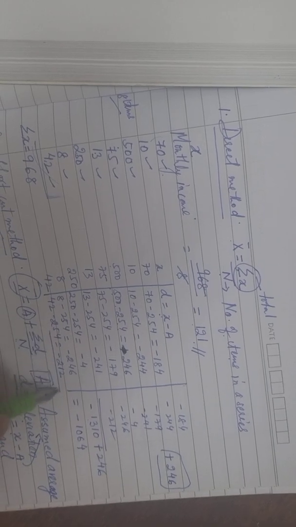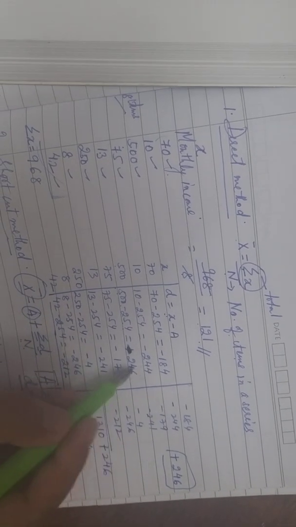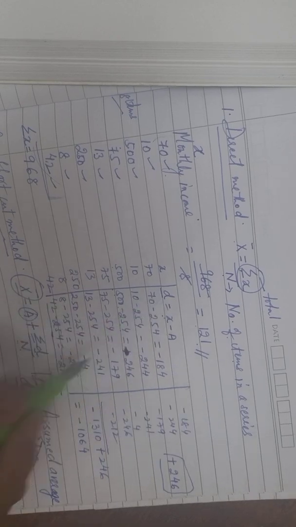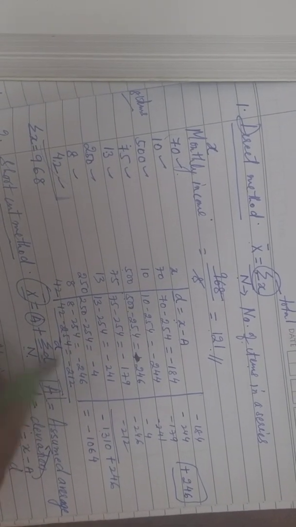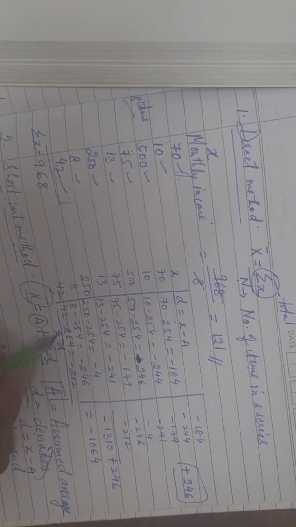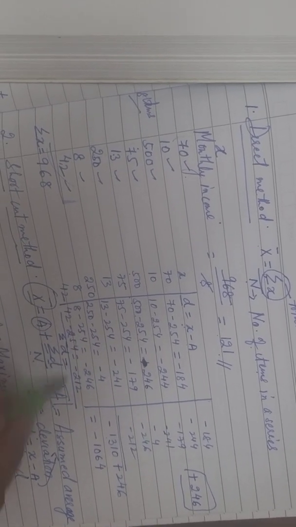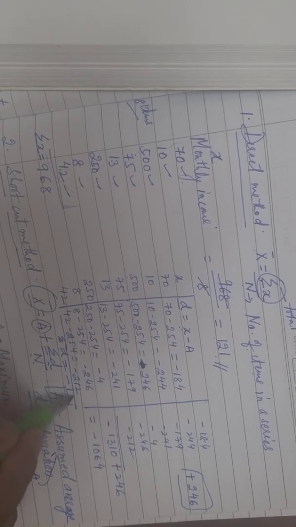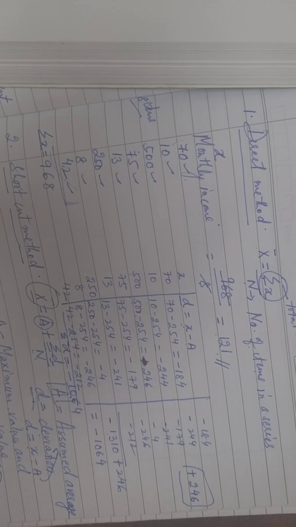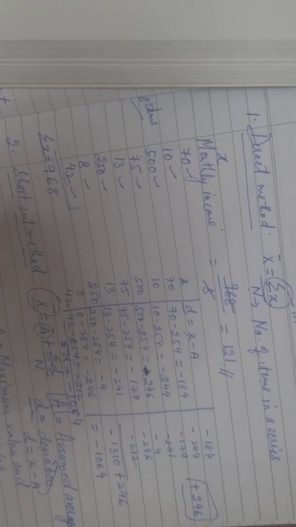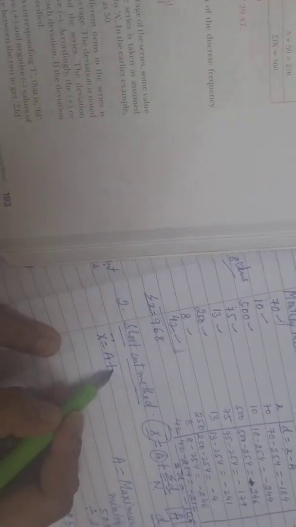Now see here, what is this? This is deviation, D. What I have done is summation, so this is sigma D, equal to minus 1064. Now I have all the values. Put them here. See here, arithmetic mean is equal to A, the assumed average, plus sigma D upon n.